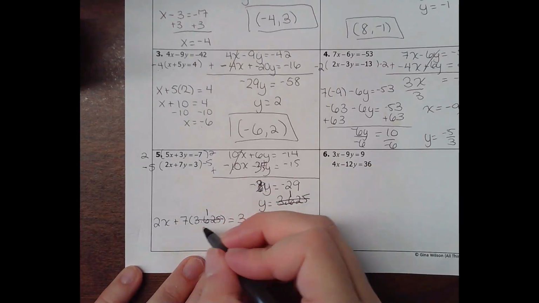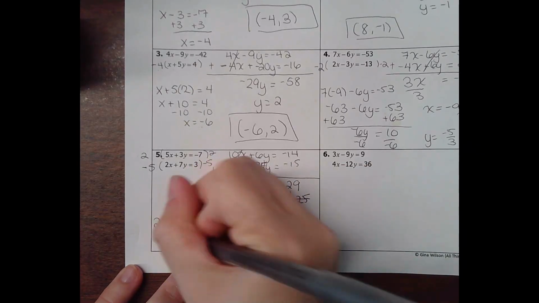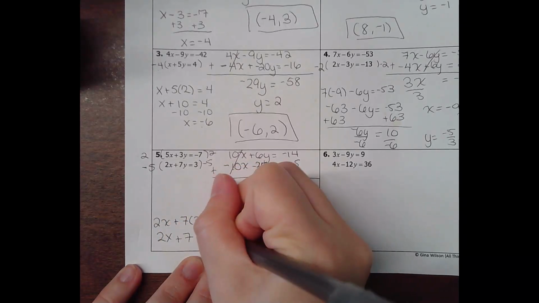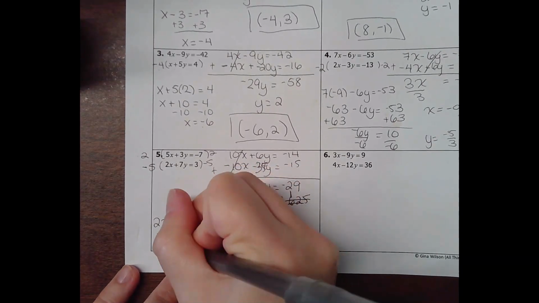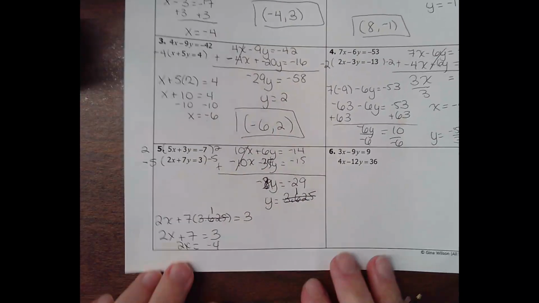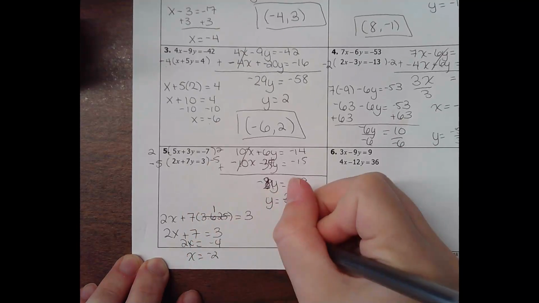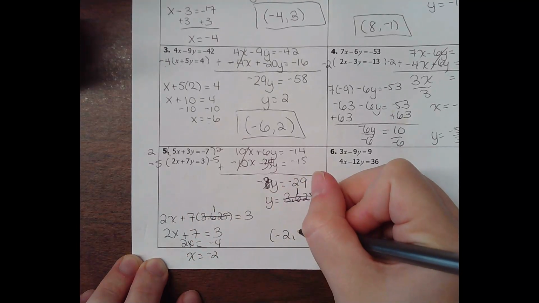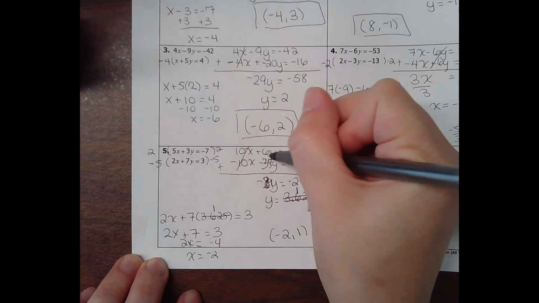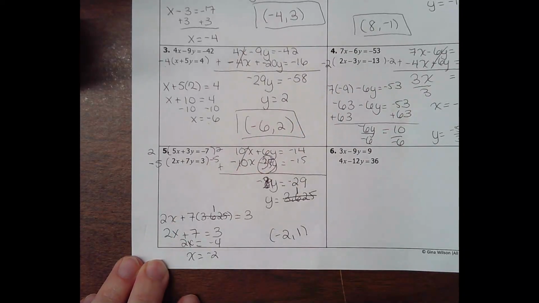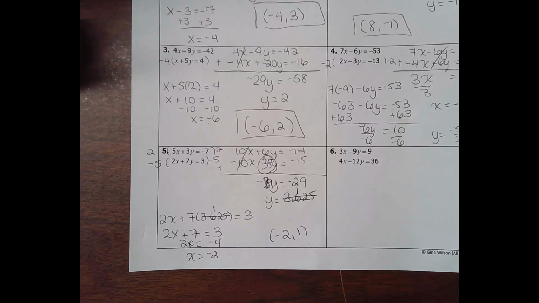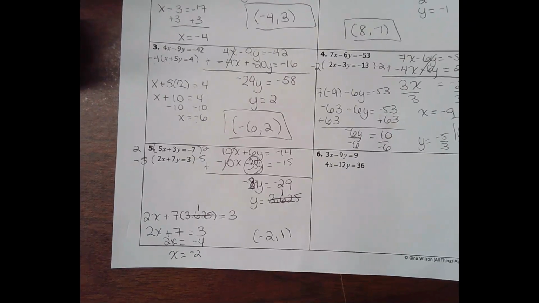Okay, so 7 times 1. So 2x plus 7 equals 3. So I get negative 4 equals 2x. And then divide by 2, so x equals negative 2. Oh my goodness, so I messed that up. That should have been a 35. I multiplied that negative 5 wrong. All right, let's jump to the back.